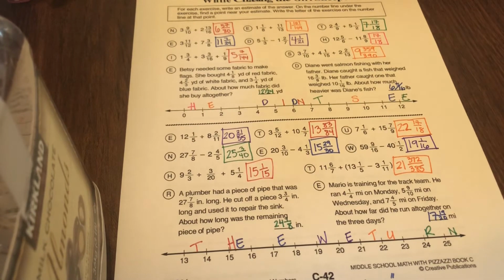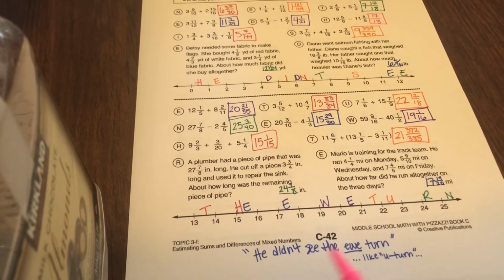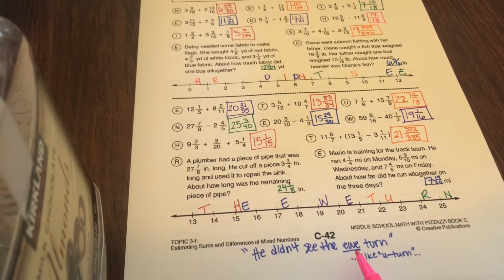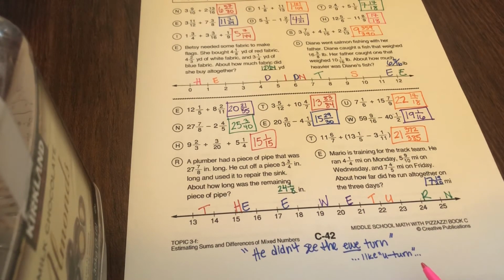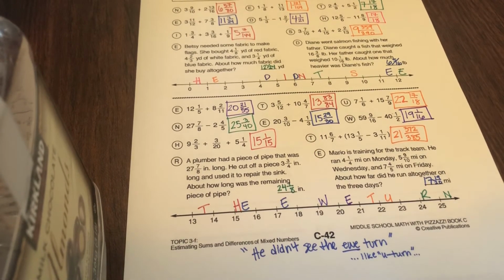And I know the joke doesn't seem like it makes sense, but if you look a little bit more closely, it says he didn't see the ewe turn. That's another name for sheep. It says, why did the boy sheep plunge off a cliff while chasing the girl sheep? Okay, so it's talking about sheep. That's an ewe, which kind of sounds like U-turn. Remember, they're never funny. As long as they make words, you know you're right.